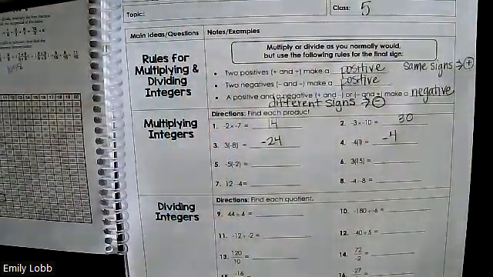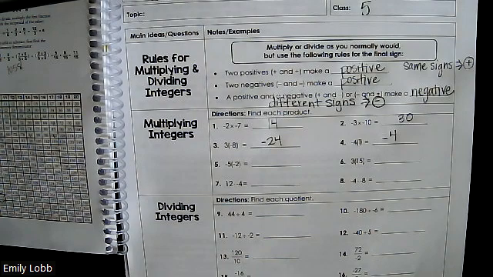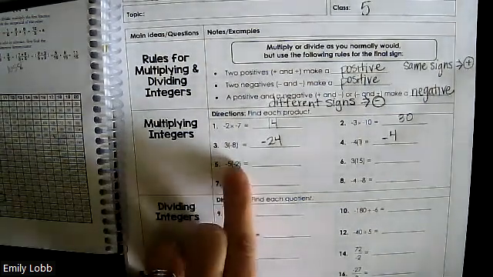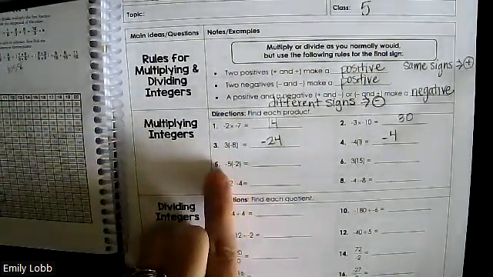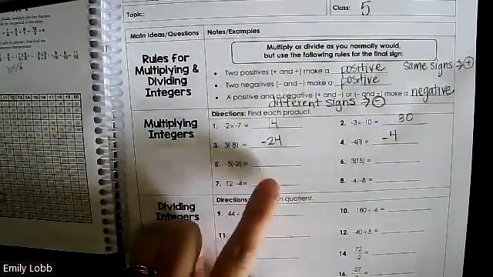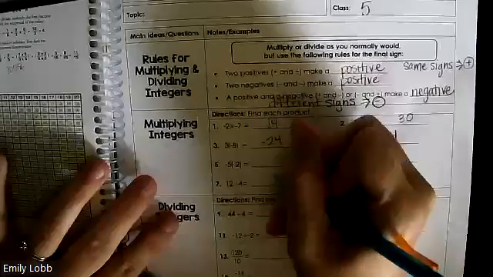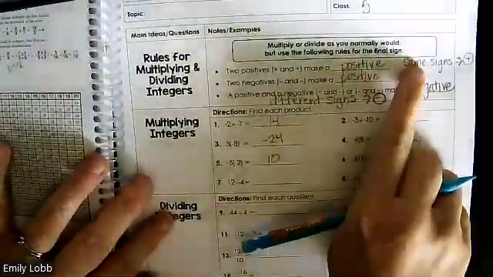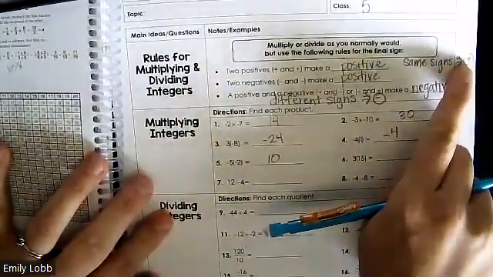Hopefully these were quick and easy. Hopefully you tried these. We don't learn math by diffusion. We learn math by doing math. So remember, when I have a number touching a parentheses, that means I have to multiply it by what's in the parentheses, okay? So what is 5 times 2? 10. Then I just need to determine the sign of my answer. My signs are the same, so my answer is positive.